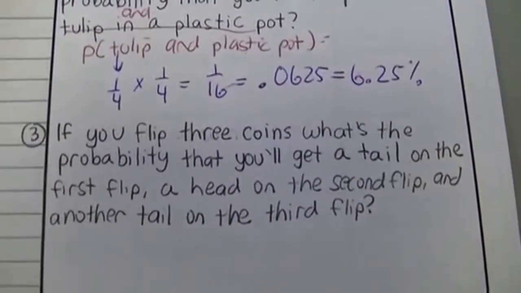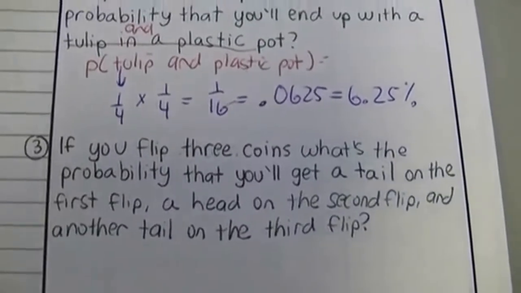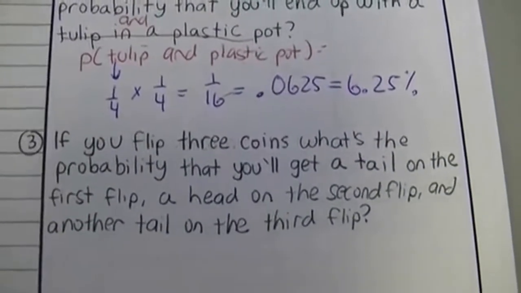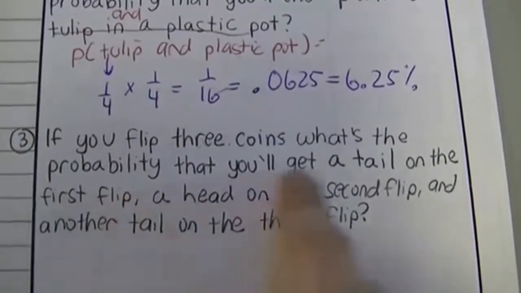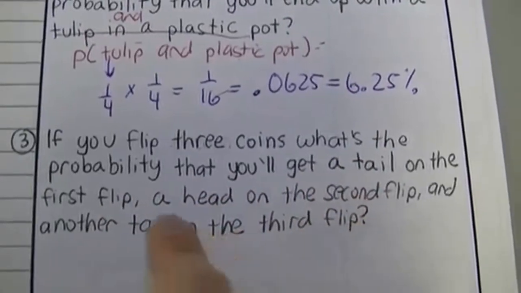Okay, if you flip 3 coins, what's the probability that you'll get a tail on the first flip, a head on the second flip, and another tail on the third flip? This is another and problem. You want a tail and a head and a tail.